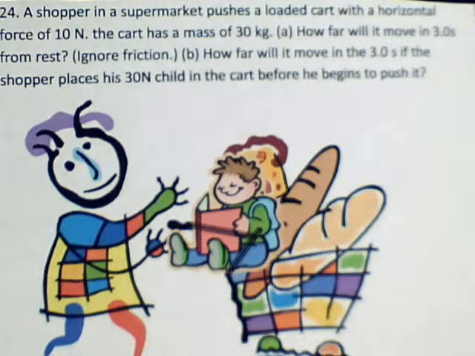We have problem number 24 from the textbook. A shopper in a supermarket pushes a loaded cart with a horizontal force of 10 newtons. The cart has a mass of 30 kilograms. And the questions for this problem are split into two.